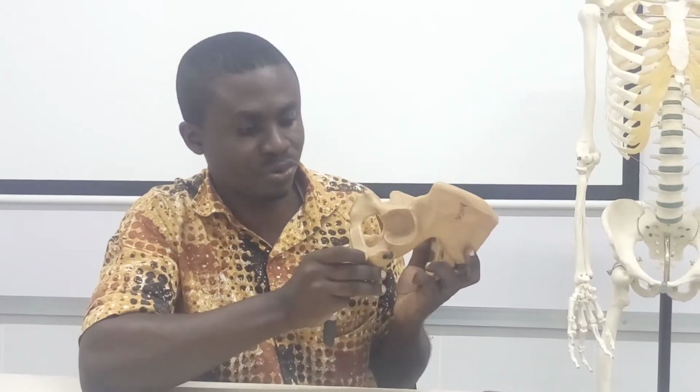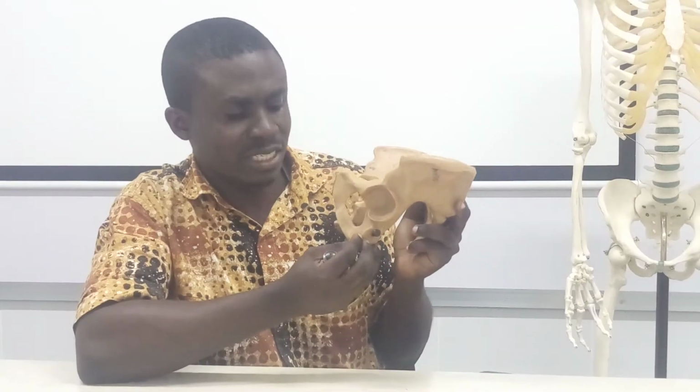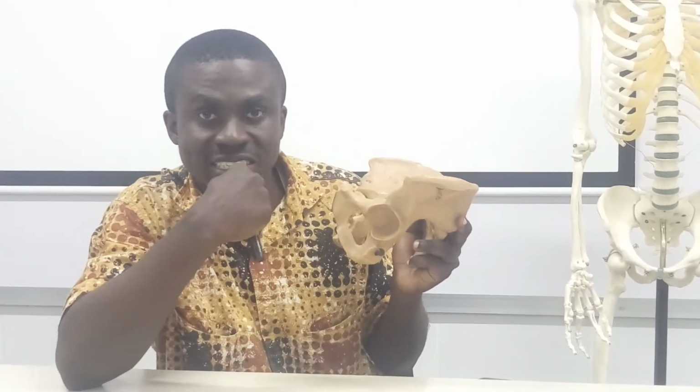Now, the next part is known as the ischium, the sit-down bone. This ischium will have a body and a ramus. Its body, the inferior aspect of the body, is roughened, which is usually the point where we sit on it. That's why I'm giving it the name the sit-down bone.